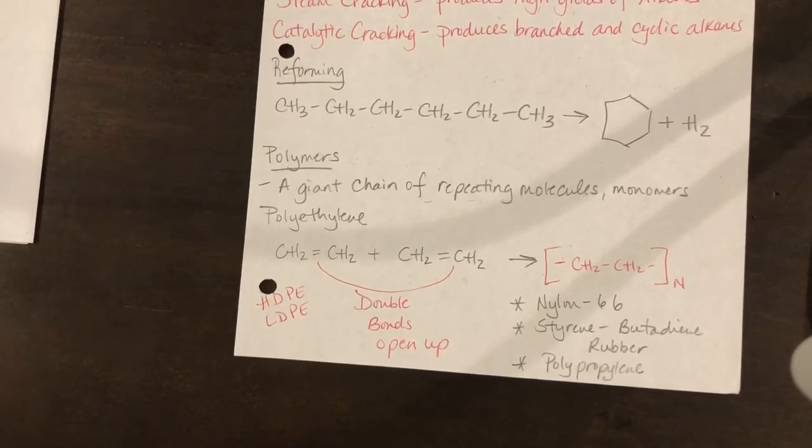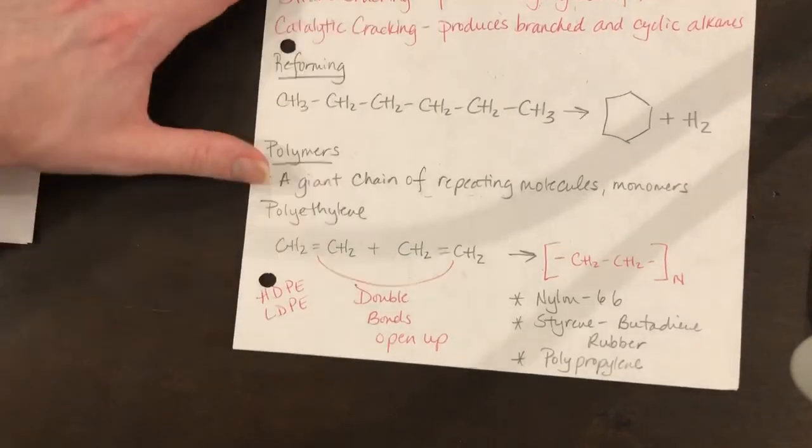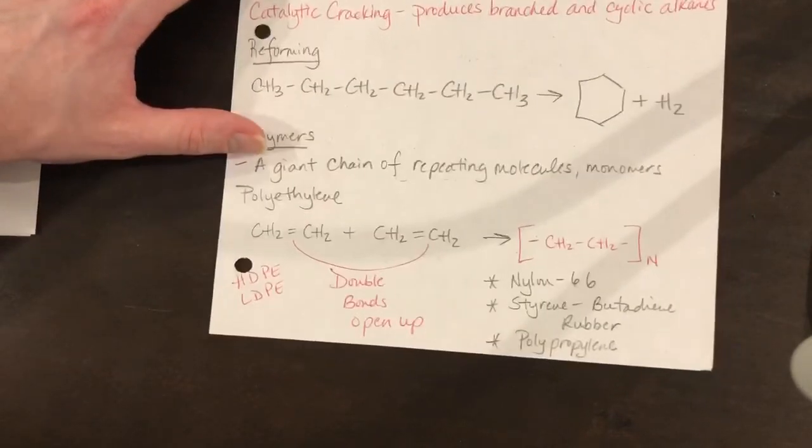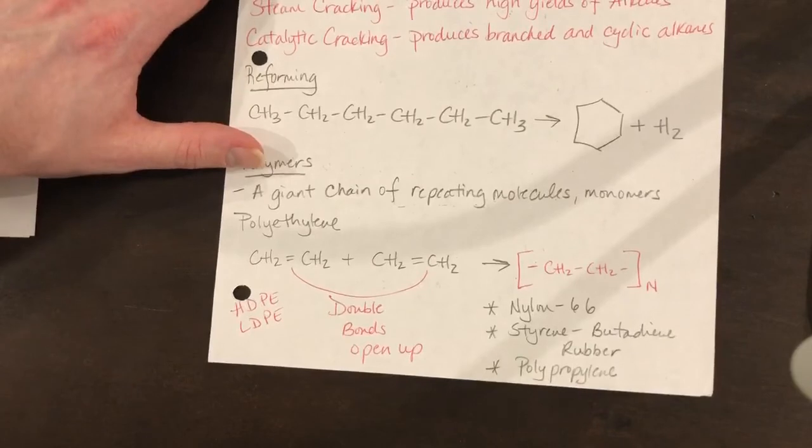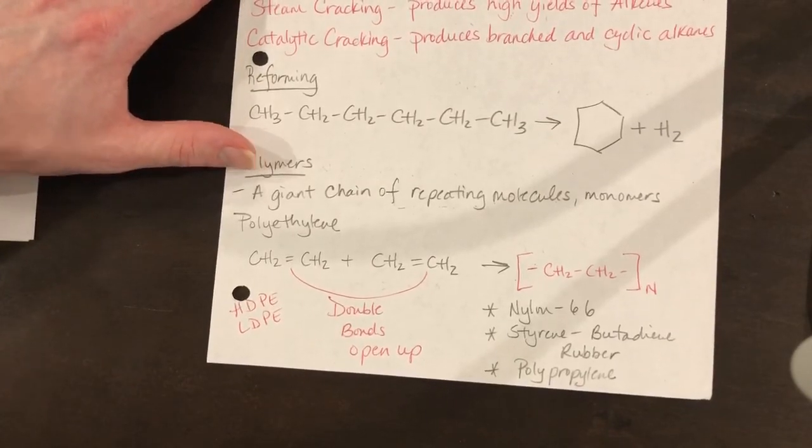SBR rubber is something we've talked about in the semester where, you know, during World War II, they had to come up with another way to make rubber, because rubber trees were being depleted. So they came up with a way to make synthetic rubber. So that rubber that we've talked about is an example of a polymer. Okay, and then polypropylene. Okay, so that's just some facts for you. That's not going to be on your test or anything like that.